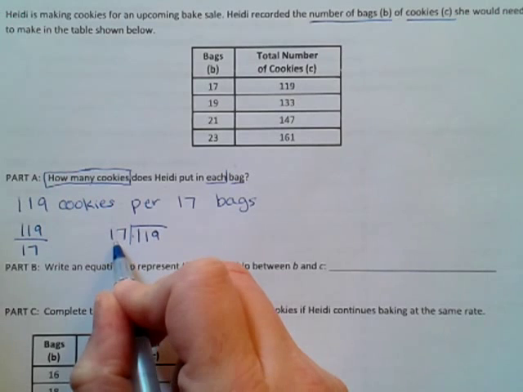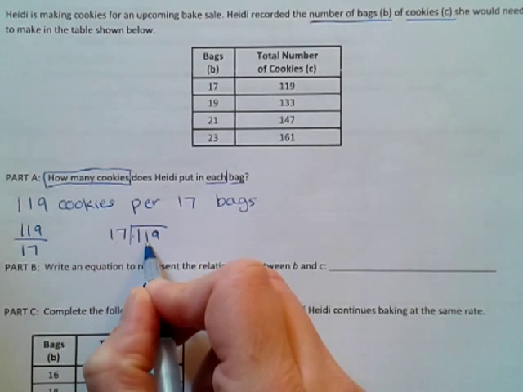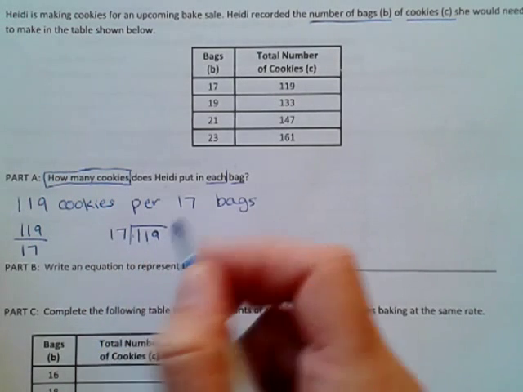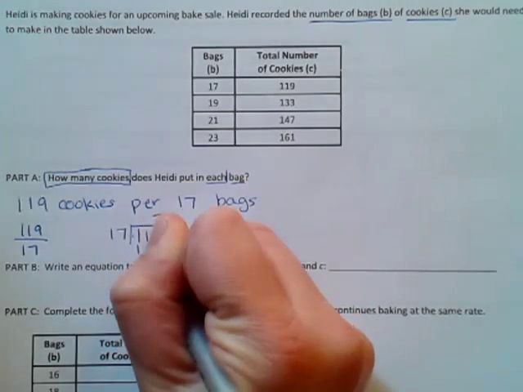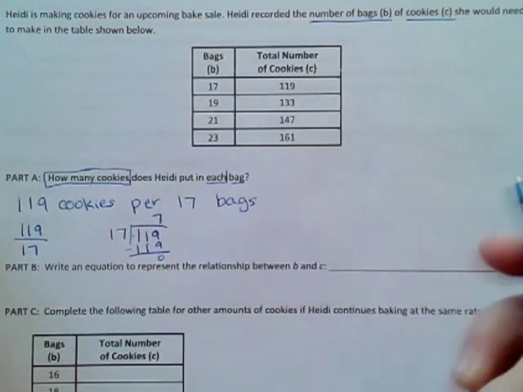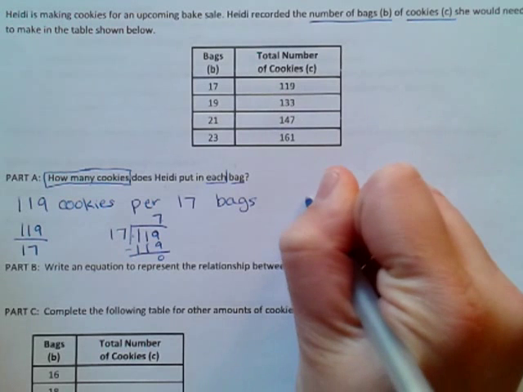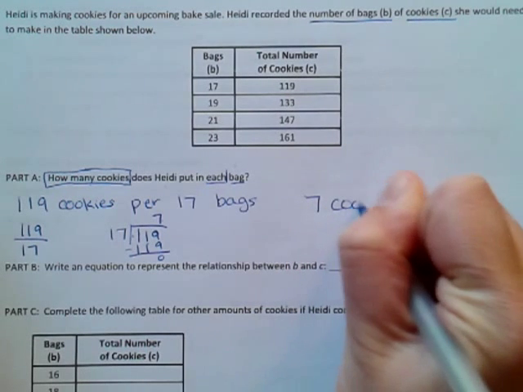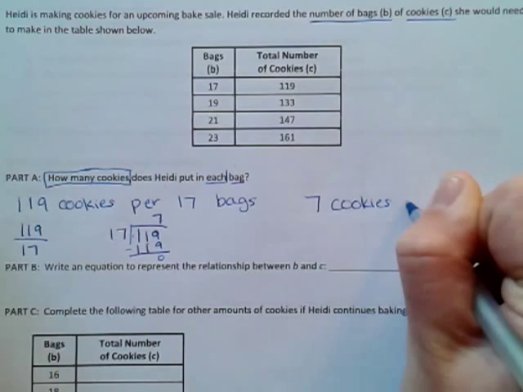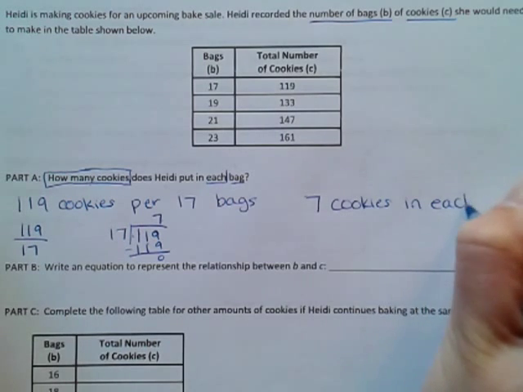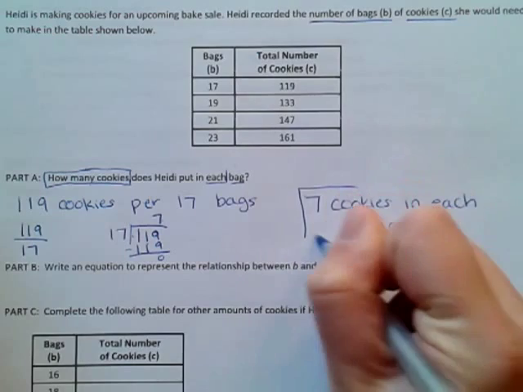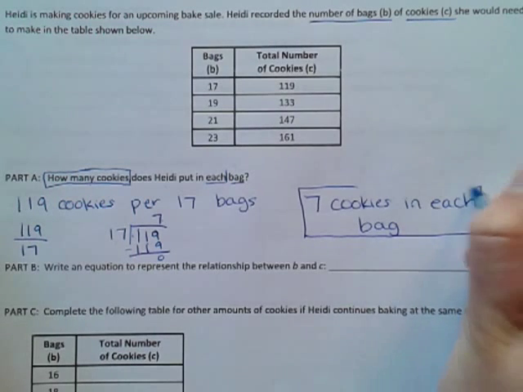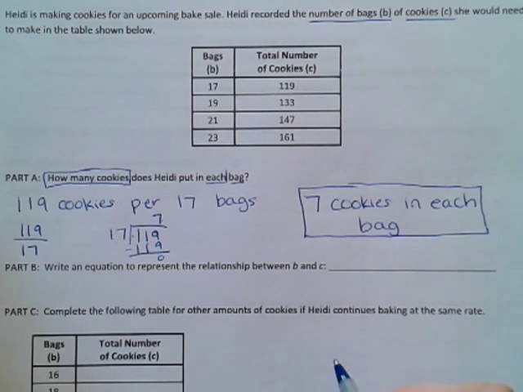I've seen a lot of people switch these by mistake. Now, how many times does 17 go into 119? Well, if I think about it for a little while, I know it goes in 7 times. 7 times 17 is 119, and I have no remainder. So that means that Heidi puts 7 cookies in each bag. Now, I could write each one bag, but that's implied. So I've now found my unit rate, 7 cookies in each bag.